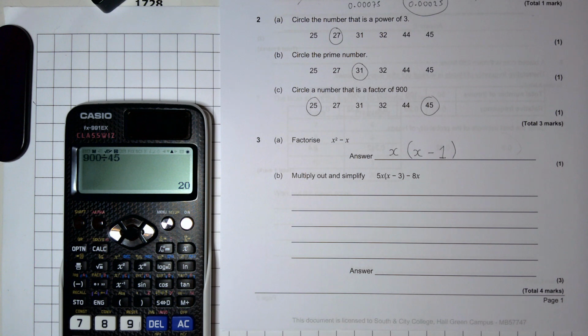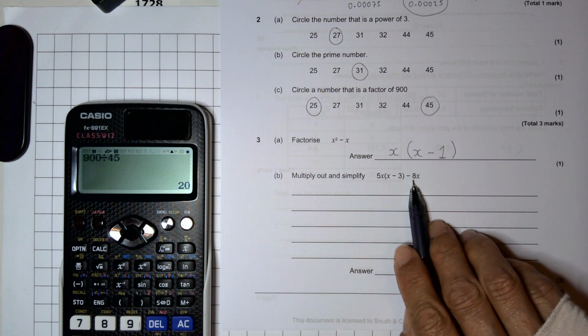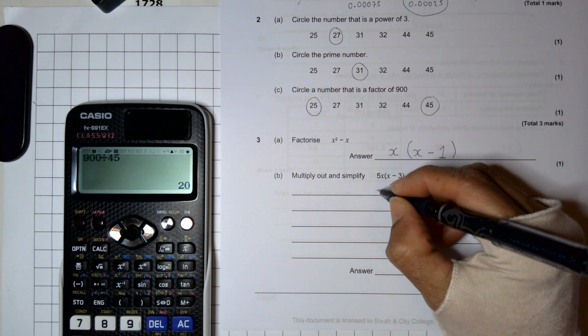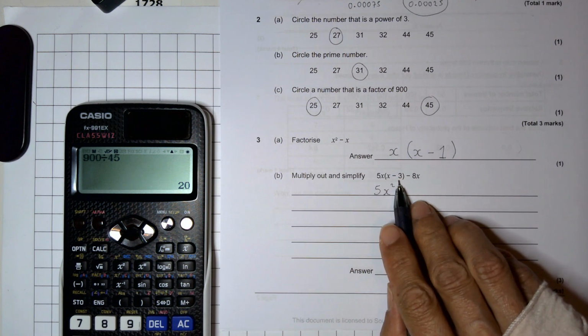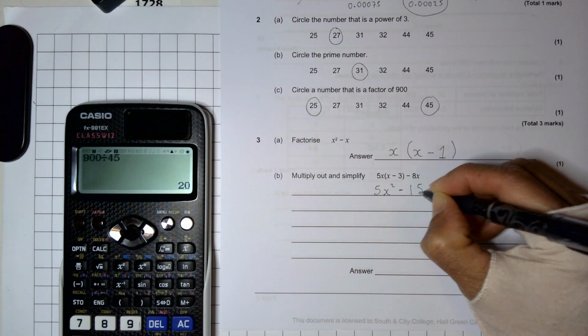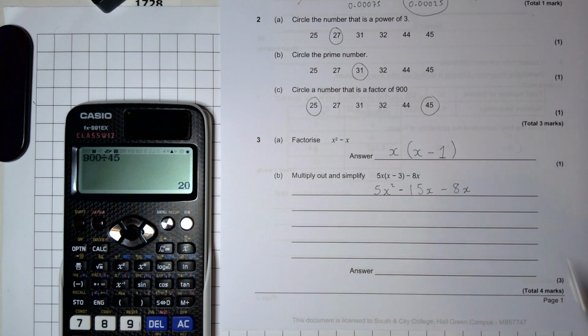Part B, multiply out and simplify. So we're first going to multiply out this part, then we're going to subtract the 8x. So 5x times x is going to be 5x squared. 5x times a -3 is going to be a -15x, and then take away 8x.